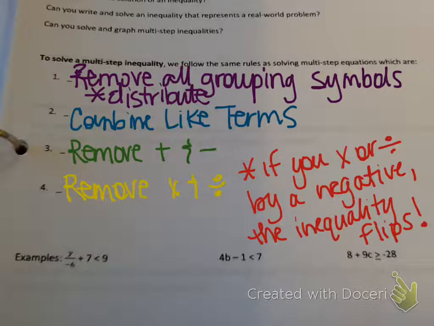So only multiplying or dividing by a negative makes my inequality flip in the other direction. Alright, let's try some problems.